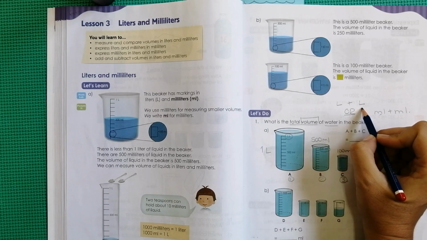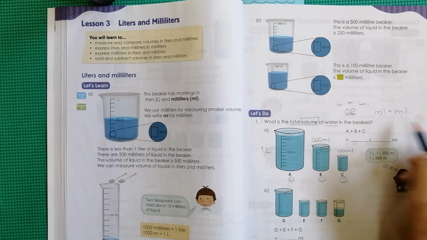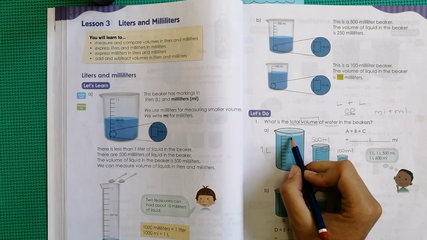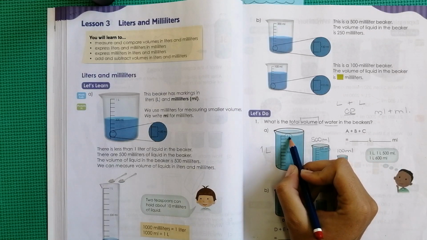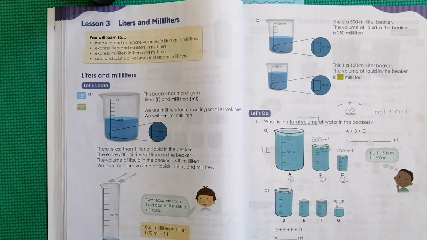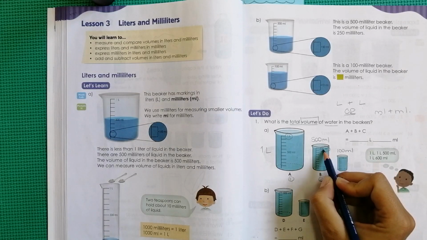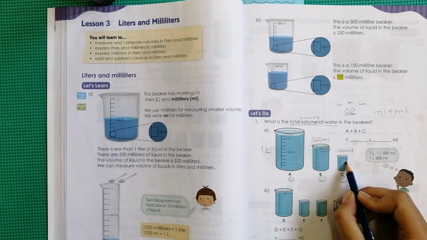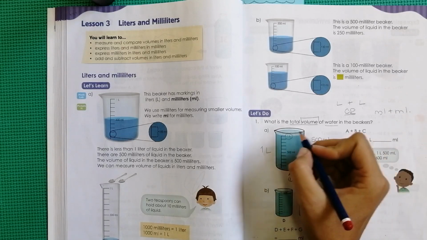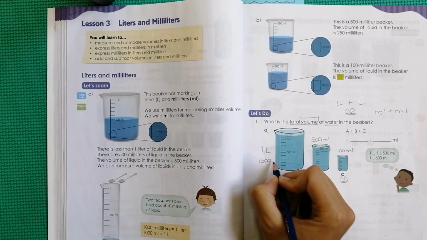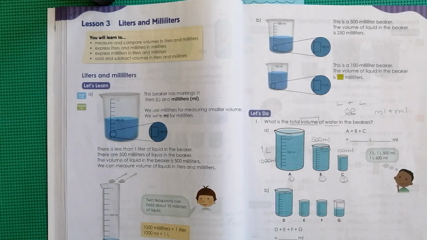Liters are much bigger than milliliters. So to make this very easy, I'm going to change the 1 liter into milliliters, because this jug is in milliliters and this jug is in milliliters. So jug A will be 1,000 milliliters. Now we can add them all together very easily.